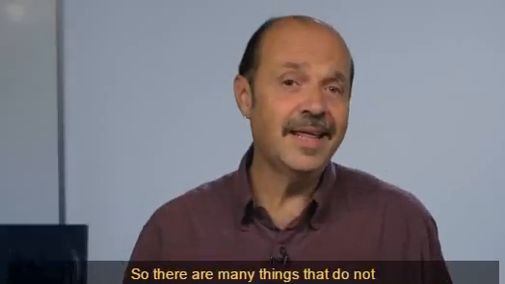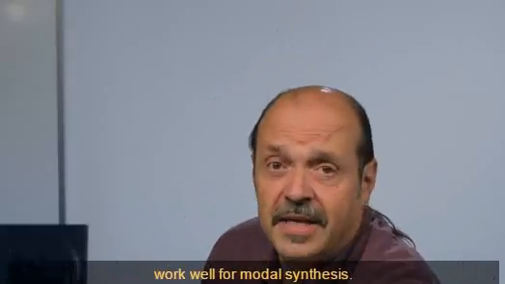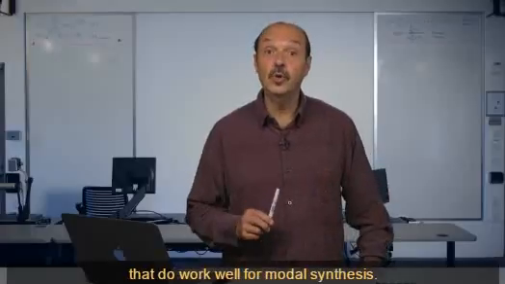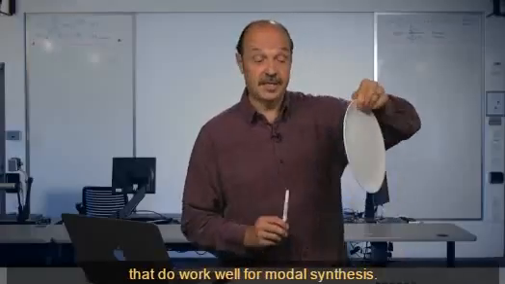So there are many things that do not work well for modal synthesis. And there are many types of sounds that do work well for modal synthesis.